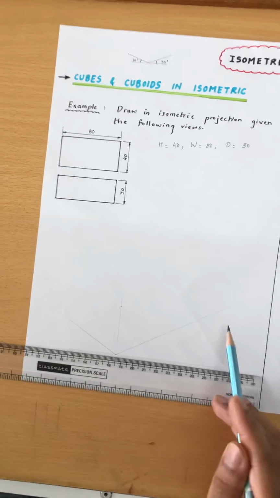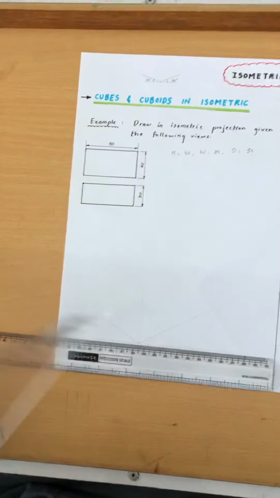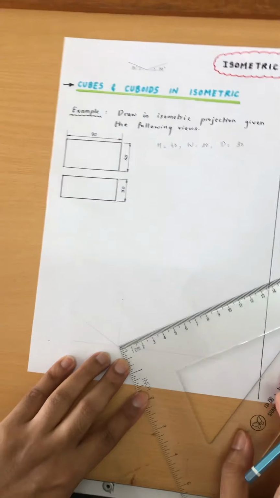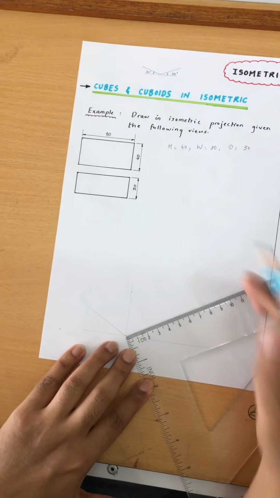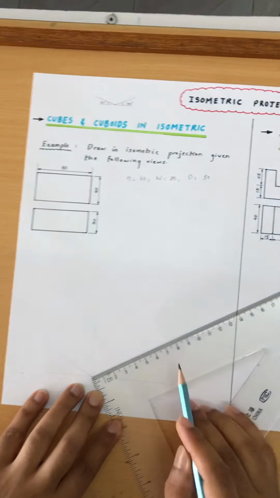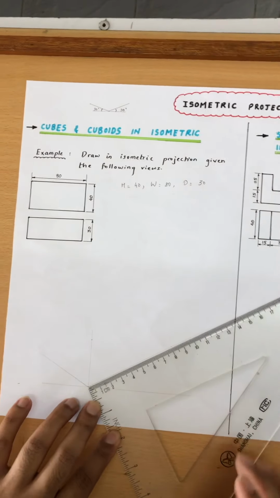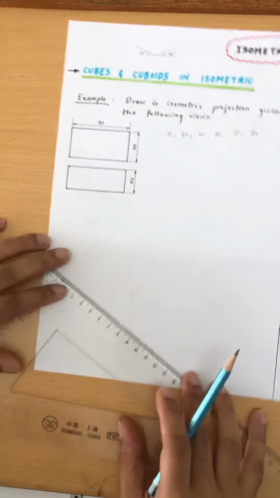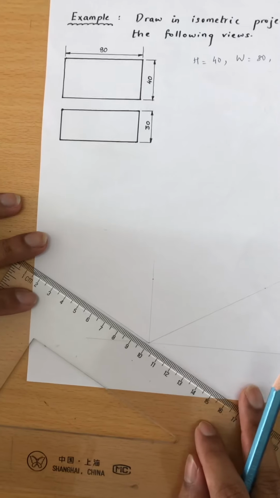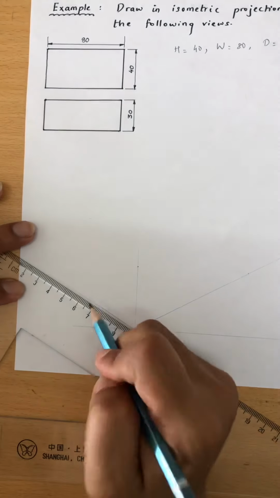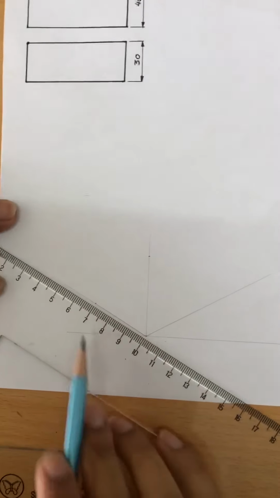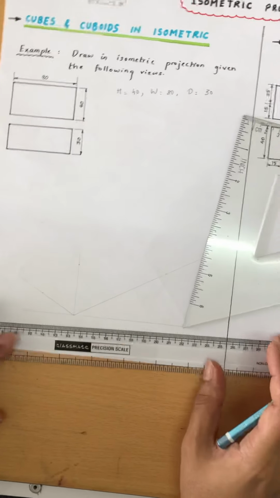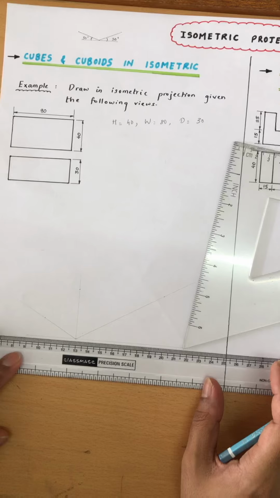Now this dimension will denote the width, which is 80. So I measure it 80. I put a mark here at 8 centimeters, and then the depth is 30. So this has to be 3 centimeters, which is 30 millimeters. This is 30. Now I'm going to complete the cuboid. In fact, it's a crate.